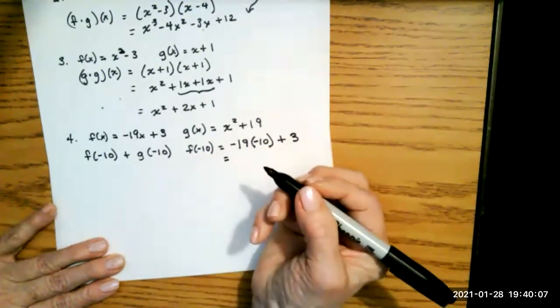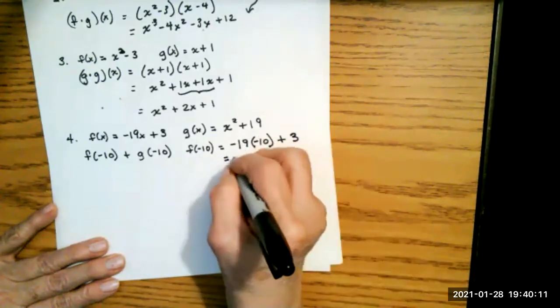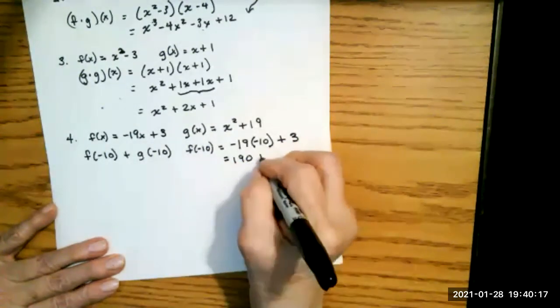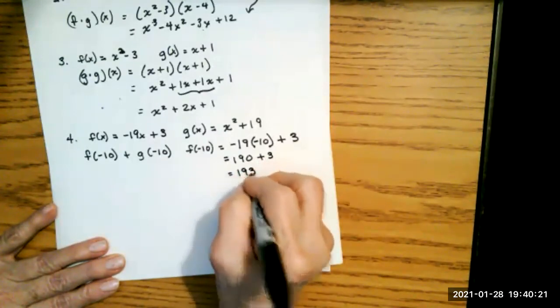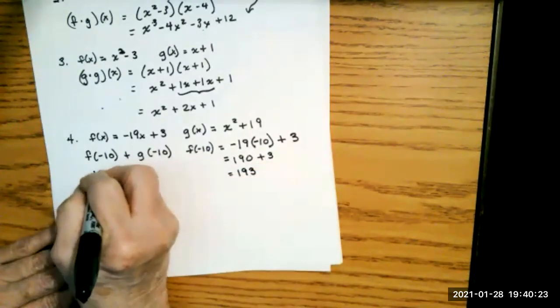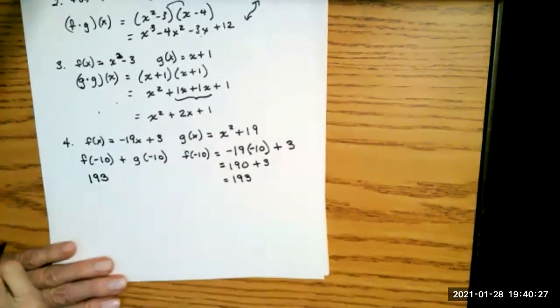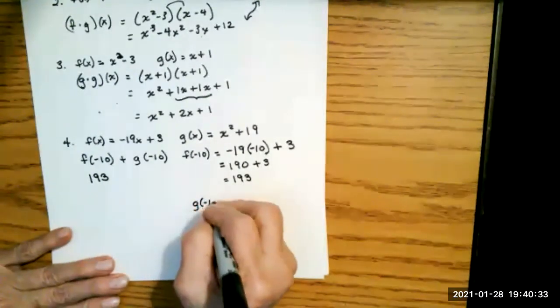Now, negative 19 times negative 10, a negative times a negative is a positive. And if I'm not mistaken, 190 will be the answer. Plus 3. So I get 193. And that's just for this part over here. 193. That's what my f of negative 10 looks like. Now I'm going to find g of negative 10.